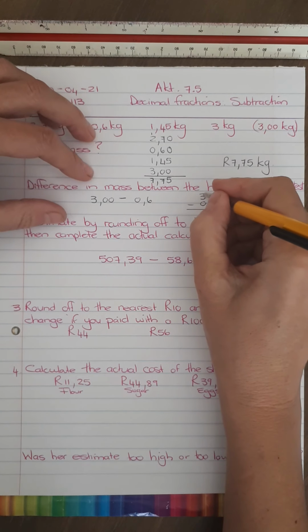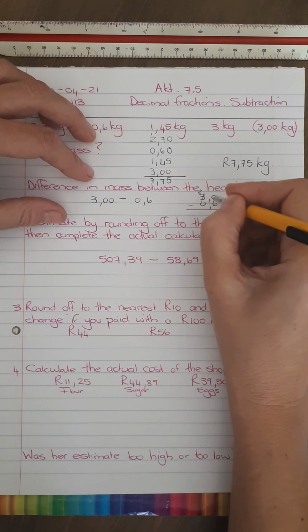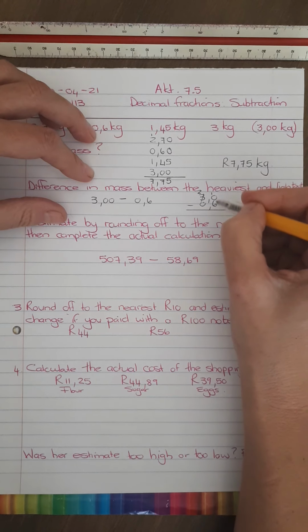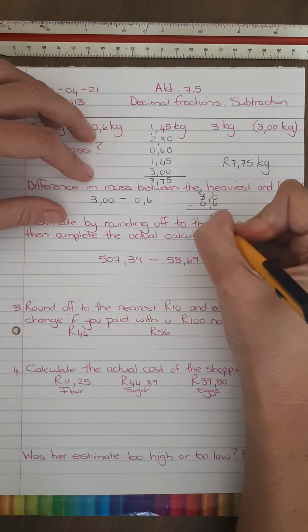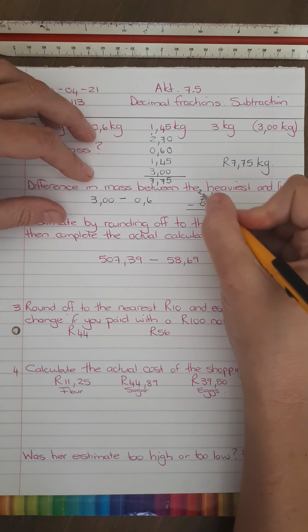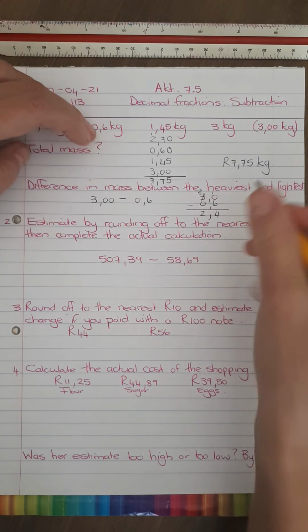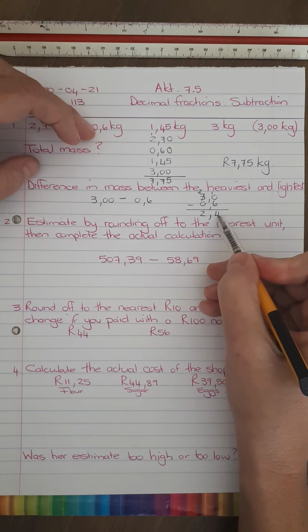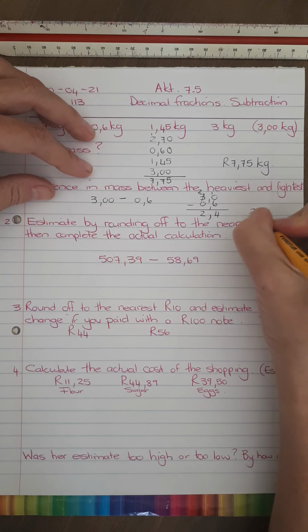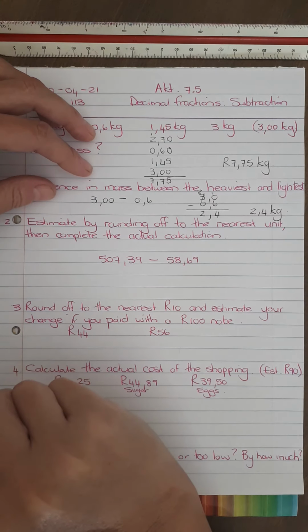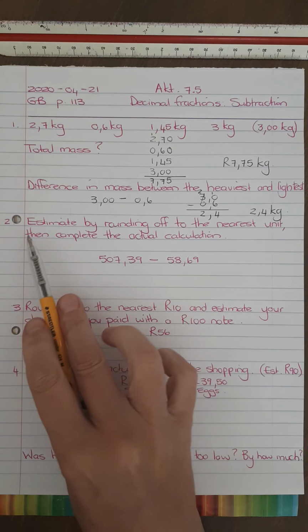And now we say, got to go and borrow from the 3. That becomes a 2. That becomes a 10 minus 6, 4. Don't forget the comma. 2 minus 0, 2. My answer, 2,4. 2,4 what? 2,4 kilograms. Most important part.